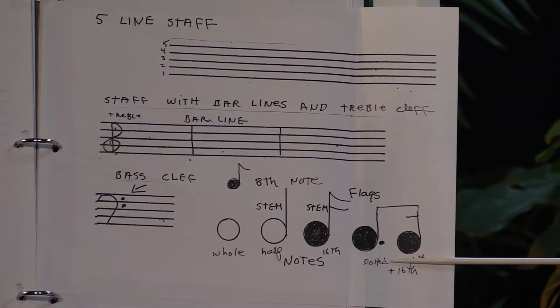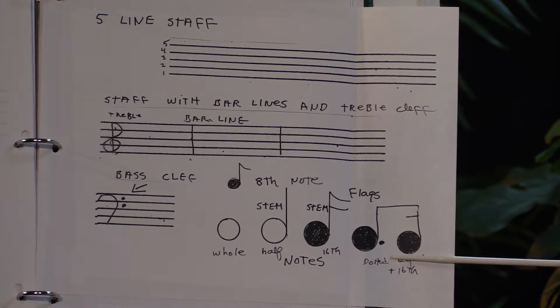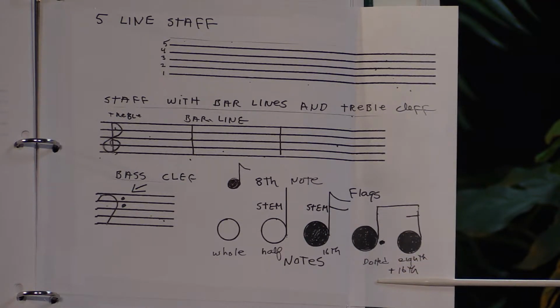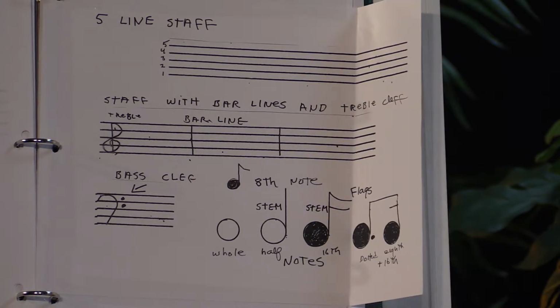And this is a dotted eighth and 16th. That has 1 beam. There are reasons for that, but I explained that last time, so I don't want to go into it again. This is just for you to kind of remember.